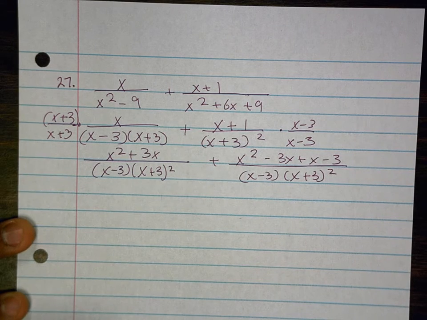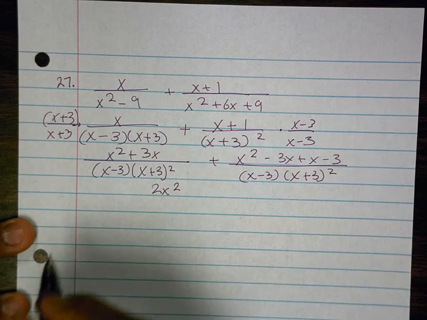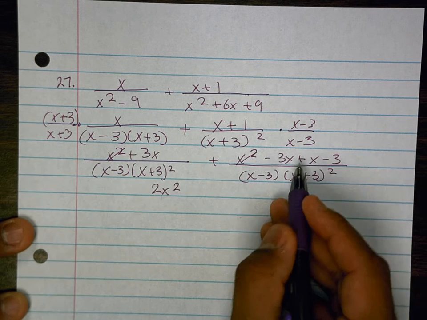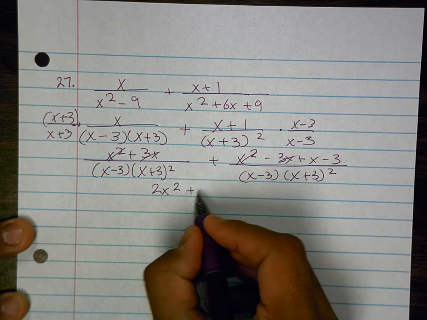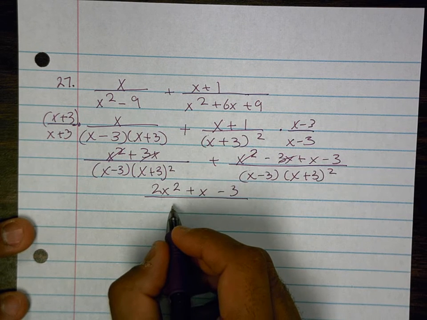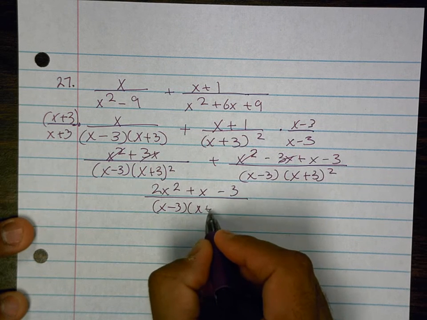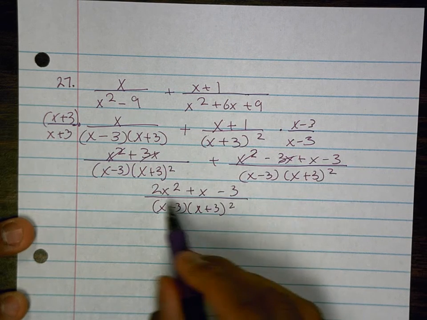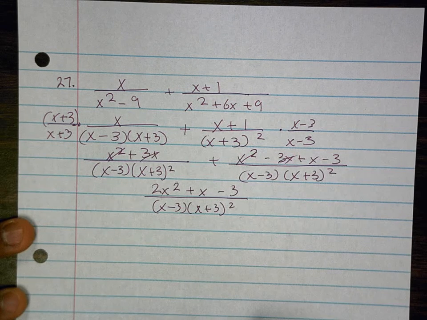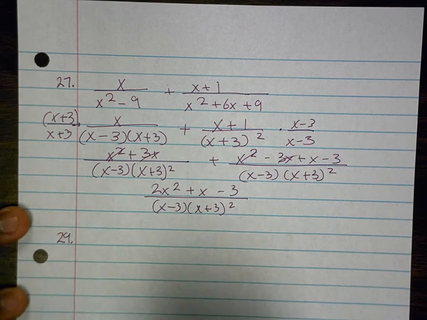There's two of them. Combining like terms, I'm looking at 2x squared. It takes care of those. 3x and 3x cross out, leaves me with an x right there, minus a 3 all over x minus 3, x plus 3 squared. This top part does factor, but nothing reduces, so I'm not going to factor it. But it does factor, but nothing crosses out. 29.